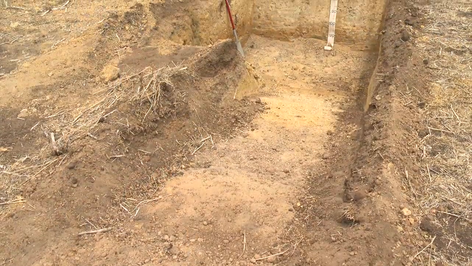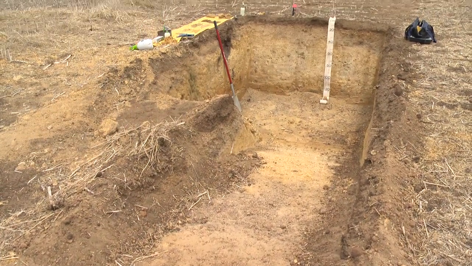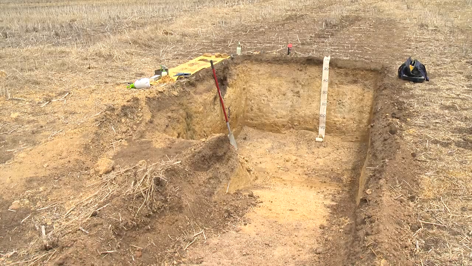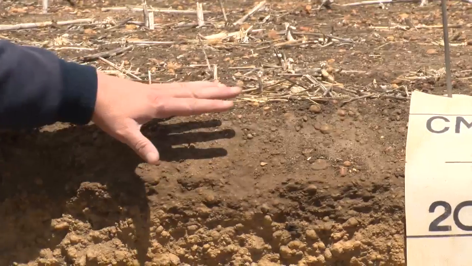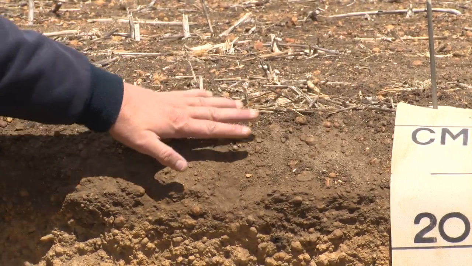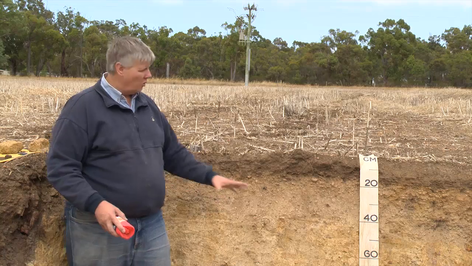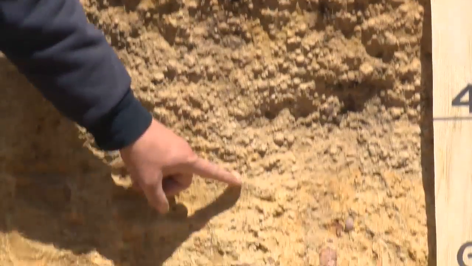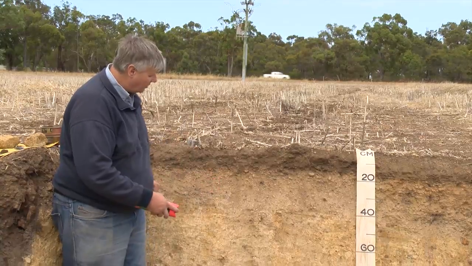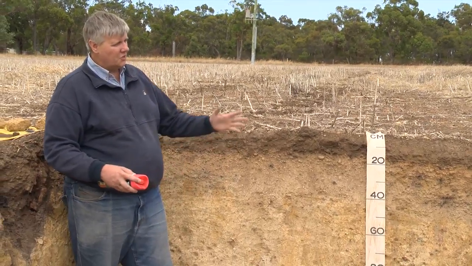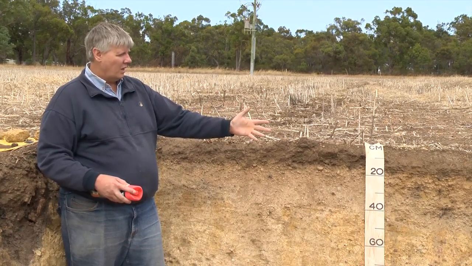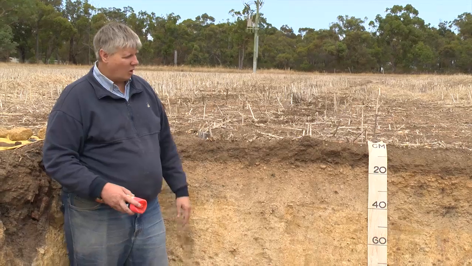As you get across towards Esperance, you tend to find that there's less clay in this topsoil section and subsurface section through here. And really all I'm doing here is just demonstrating where the layers are. All you're really just looking at is where the layers change either in colour or in texture. So in this instance, for example, I can see that this is a sandy gravel that sits over the top of a clay.